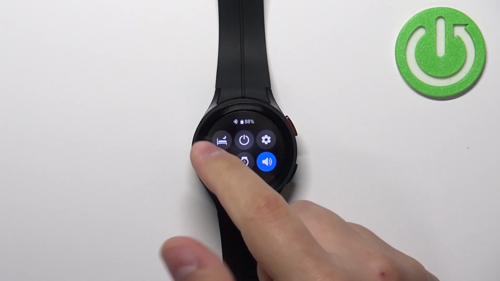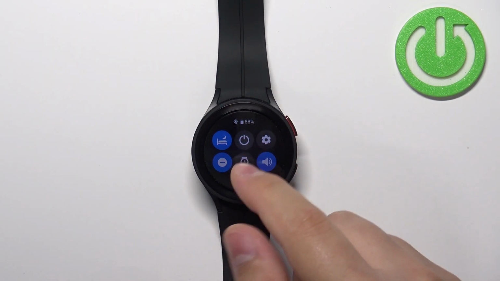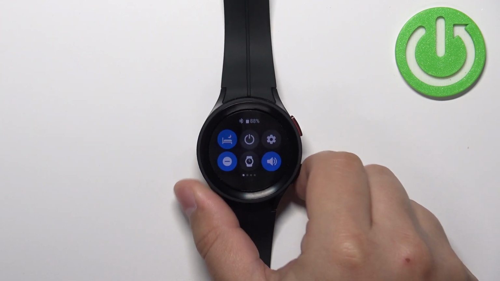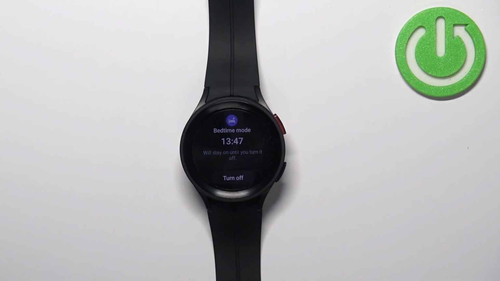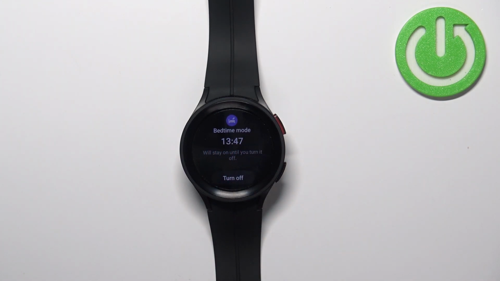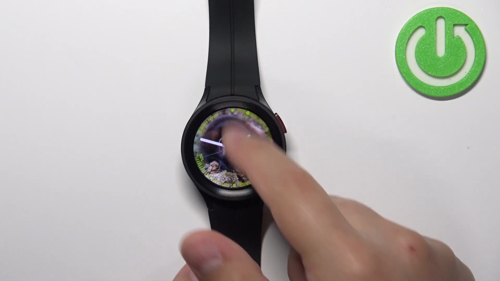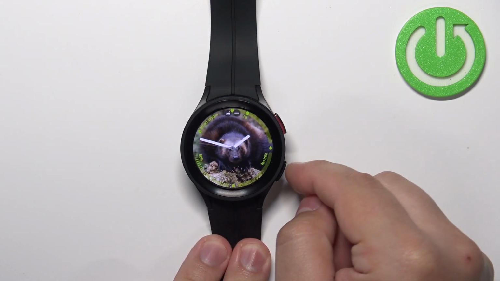To enable the mode, simply tap on this icon, and once you enable it, the screen will get dimmer, and also if you go back to watch face, you will see this on the screen, basically telling you that the bedtime mode is enabled. It will display the current time and also tell you that it will be enabled until you turn it off. And if you want to disable it, you can tap on turn off like this, or you can simply go back to watch face by pressing the back button.